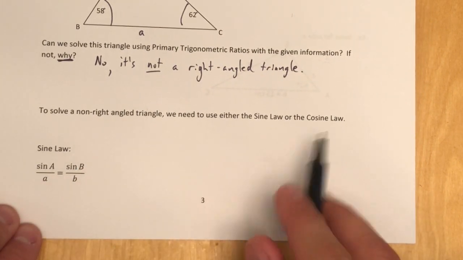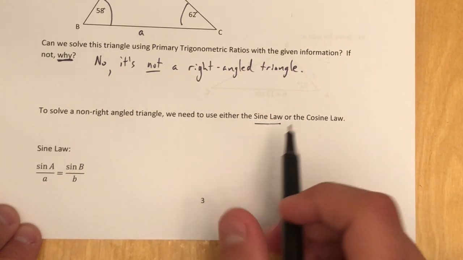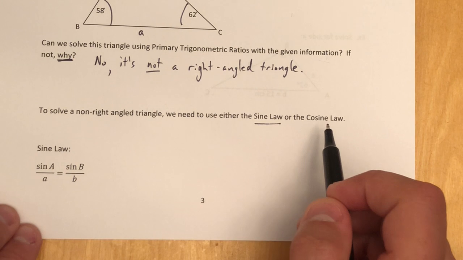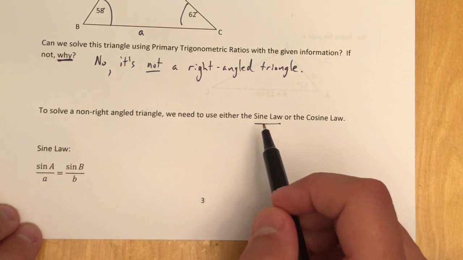To solve, we're going to use either the sine law or the cosine law. There are times in which you don't have the information to use the sine law, so you have to use the cosine law. And there are situations in which the sine law is just easier to use, and so that's the one we choose.